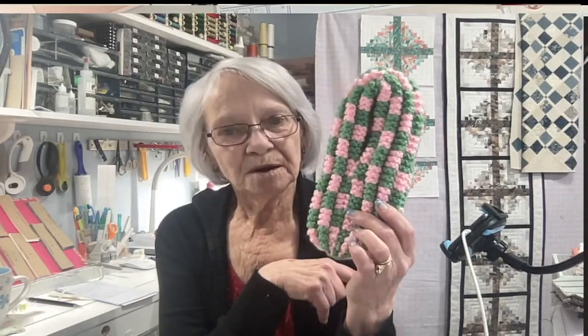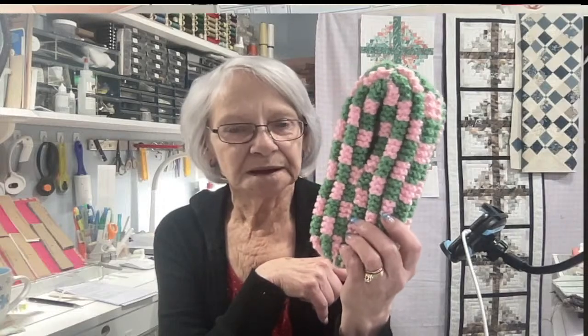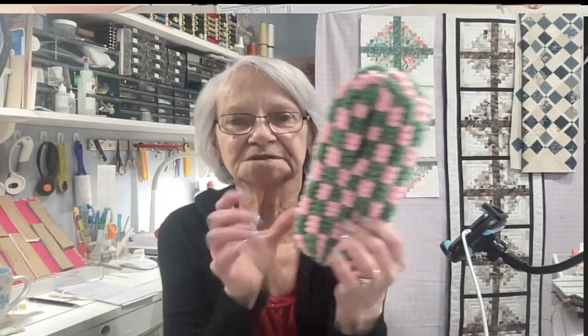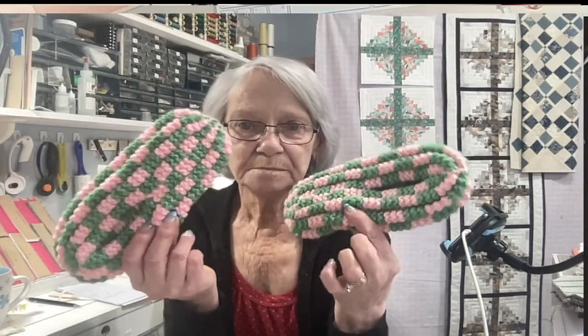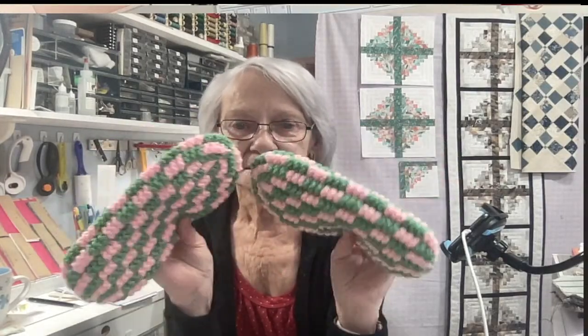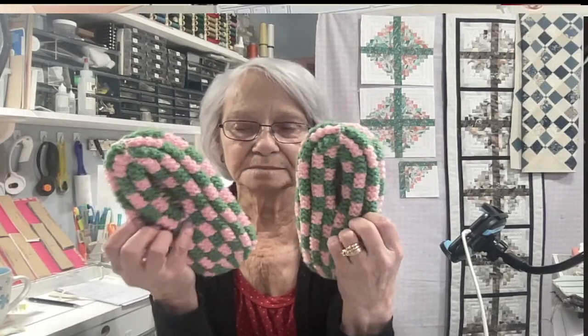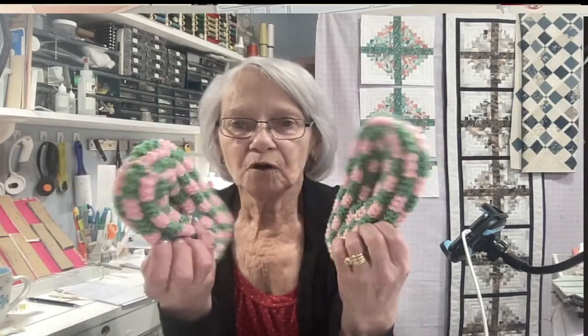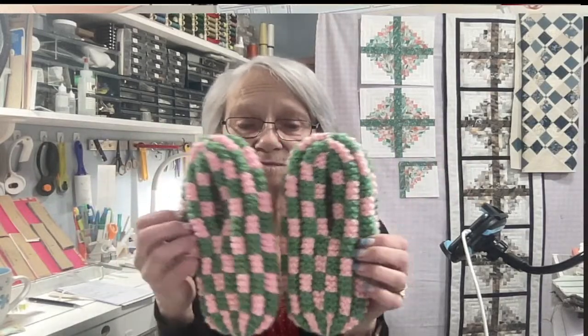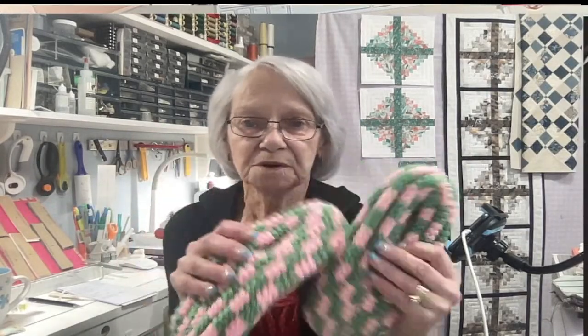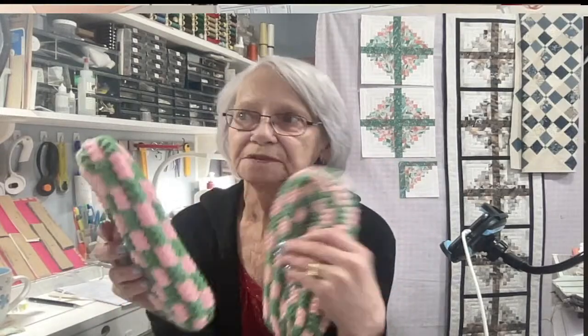So now, the next ones that I did were the checkerboard slippers, because people were asking for them, as their grandmas used to make them. They're just knit in one piece, there's no adding on or anything. It's just straight knitting using two colors. The only thing is keeping track of switching the yarns.